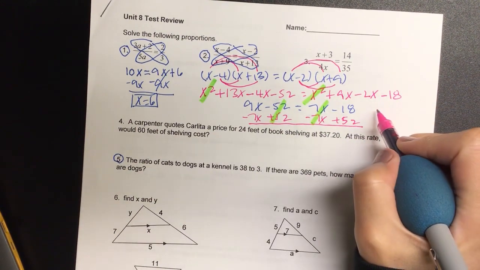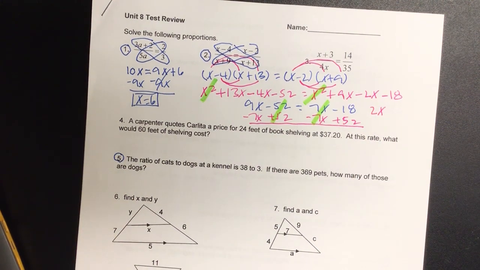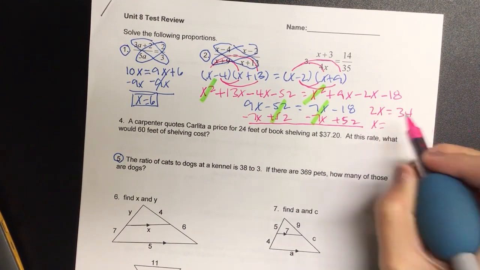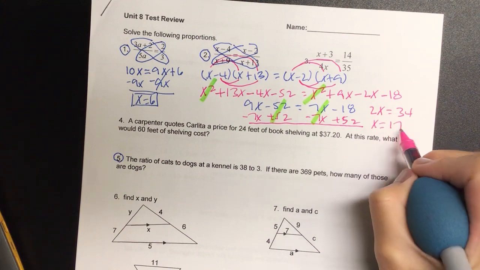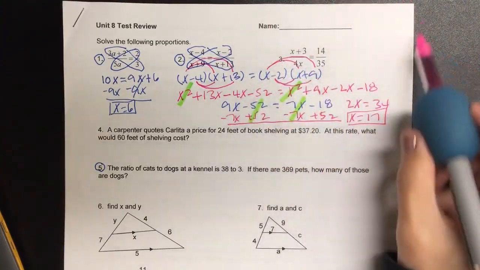So we have 9x minus 7x is 2x. And then 52 minus 18, I'm going to type in, is 34. So how many is my x for number 2? 17. I don't know if y'all took up all the room. For number 3, do it up here somewhere.